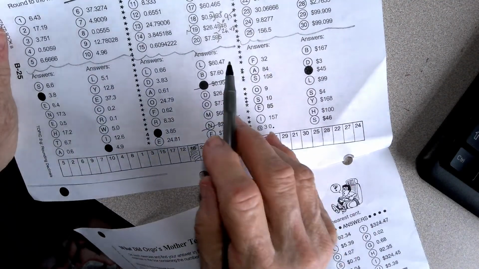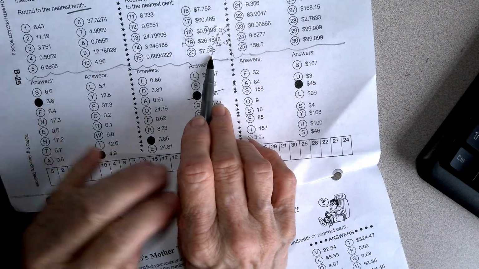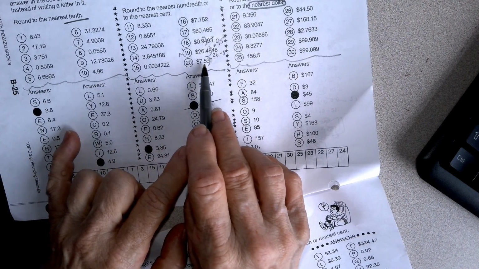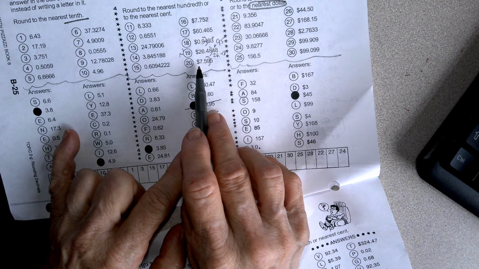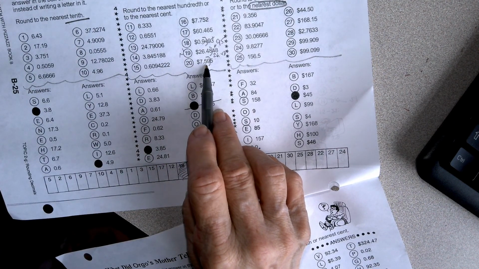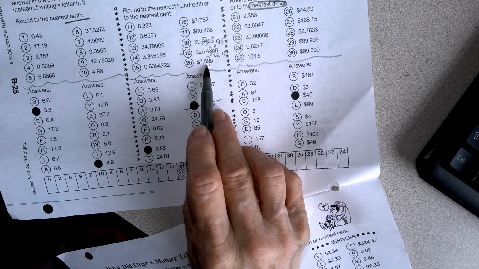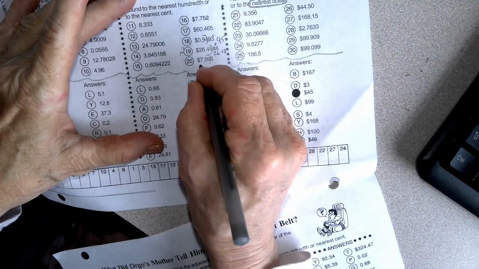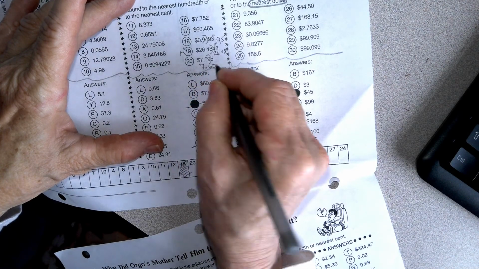And we'll do this one. Okay. So is this one going to be 759 or 760? 760. Because of the what? 5. Because of the 5. So it's going to be 7.60.